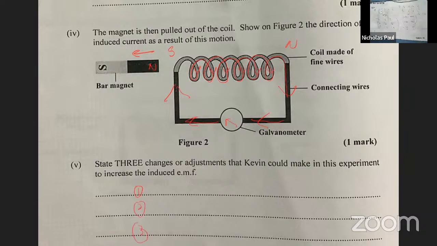Right. What are the three adjustments that we can make to make the EMF larger? Area. What else?